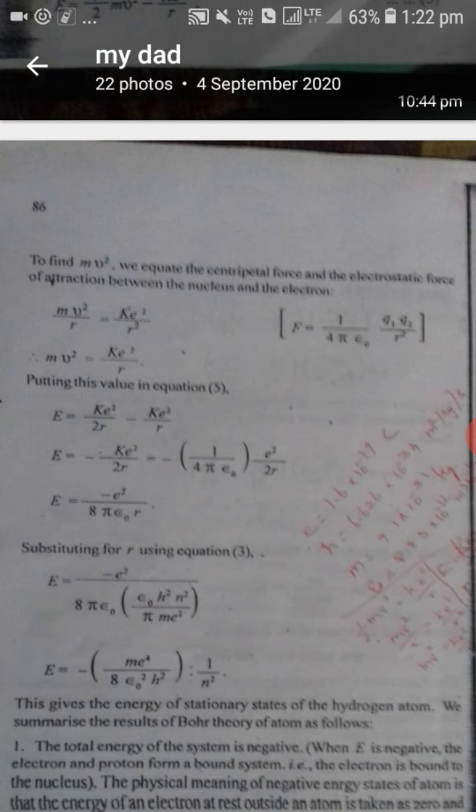When the orbit number increases, the energy becomes 0. Here, when the electron moves in a circular orbit, the electron is most tightly bound to the nucleus. When there is a large distance between the electron and the nucleus, the electron is free, it is not bound to the nucleus.